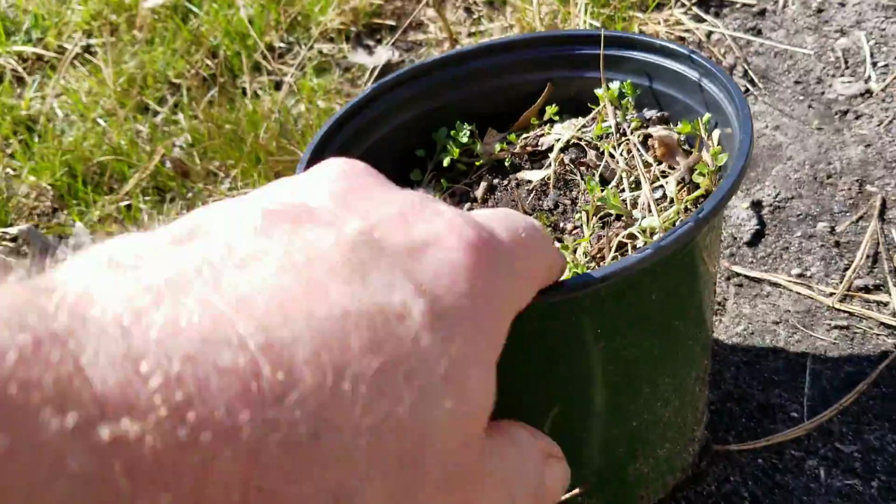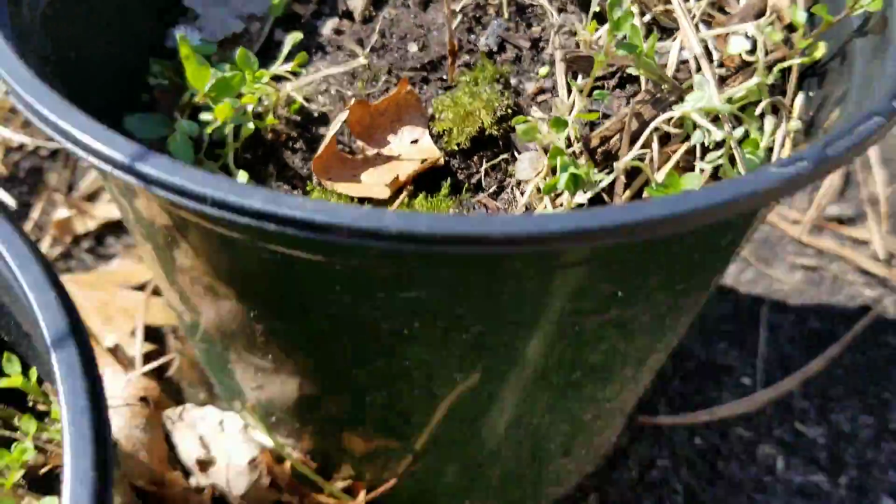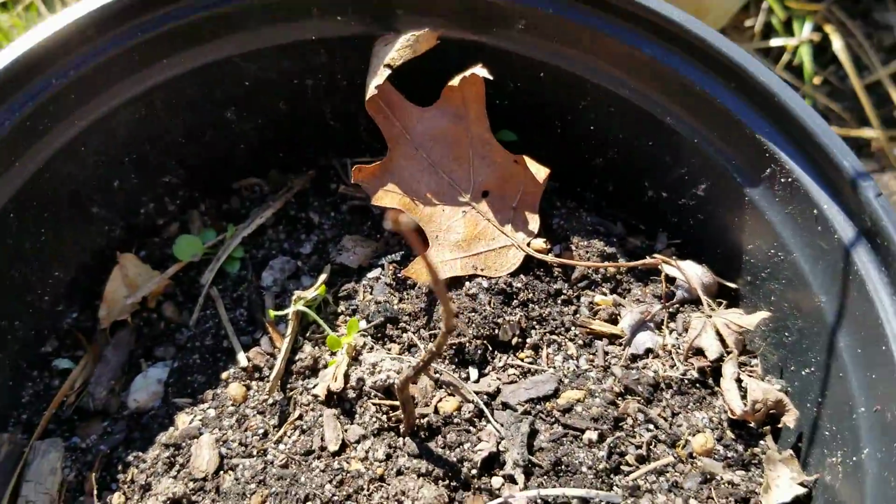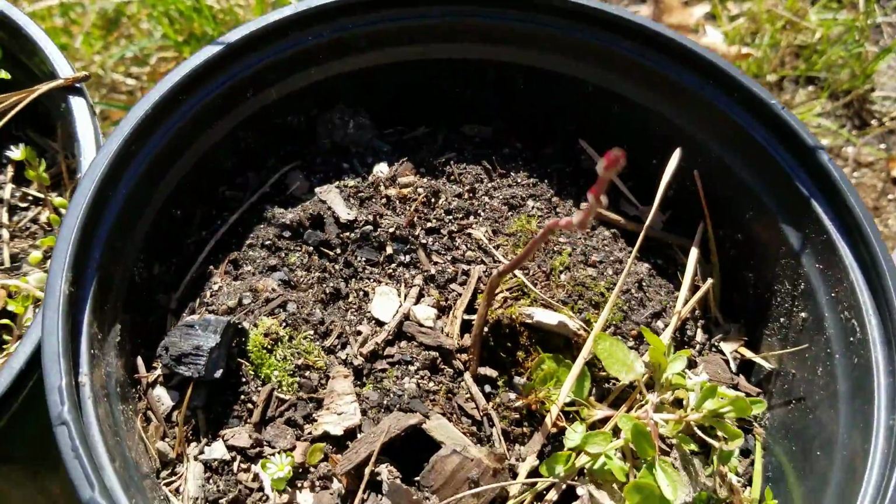Might not be anything in there either, but... Oh, actually there is. There's a little one right there. I can see that that one survived. And that one definitely survived. And that's just, again, it was like a Japanese maple that I was trimming.